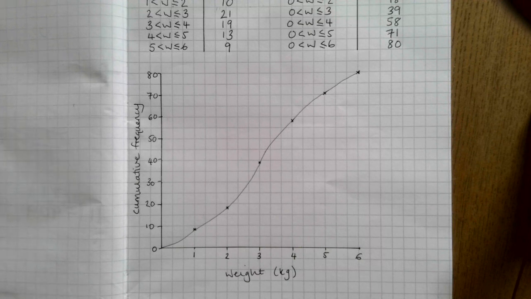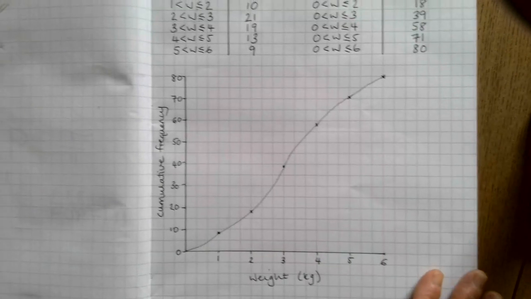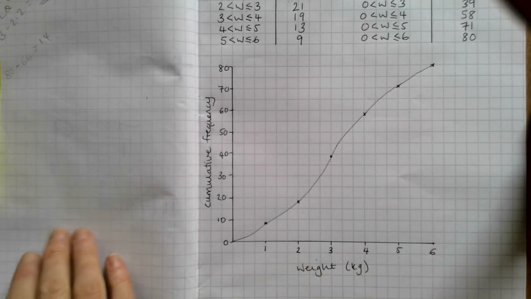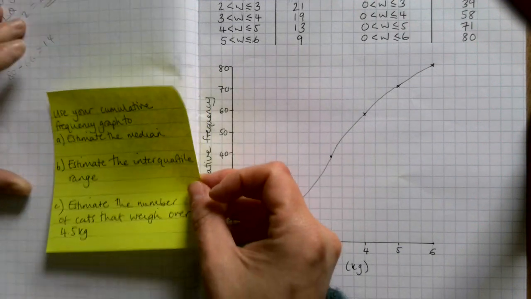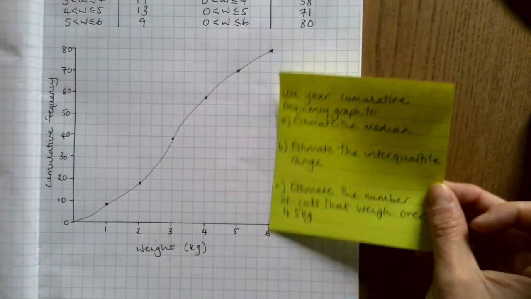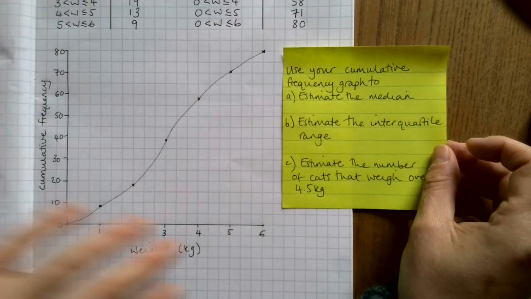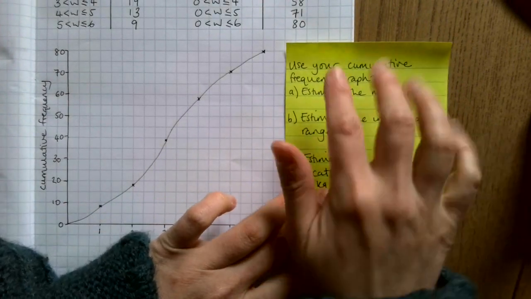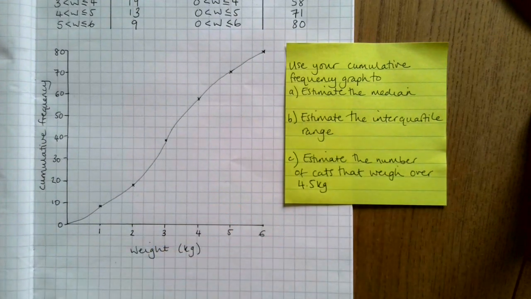So now we're going to use our cumulative frequency graph to answer a few questions. The questions that we're going to answer are these. So I can put them over here. Okay, so we've got: use your cumulative frequency graph to estimate the median, estimate the interquartile range, and estimate the number of cats that weigh over 4.5 kilograms.